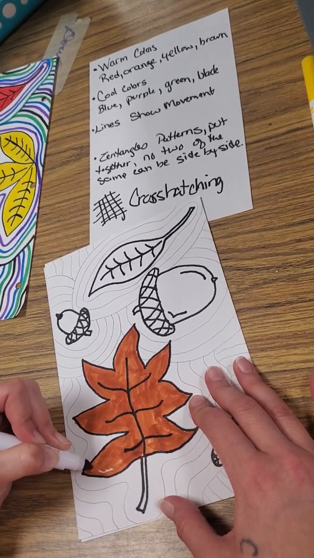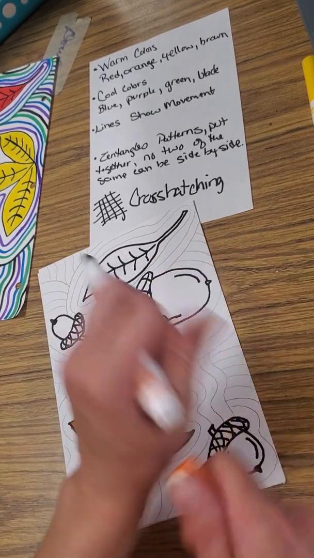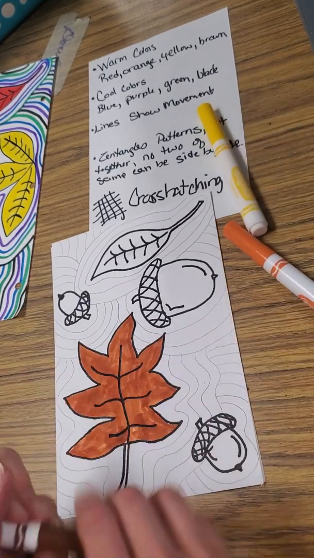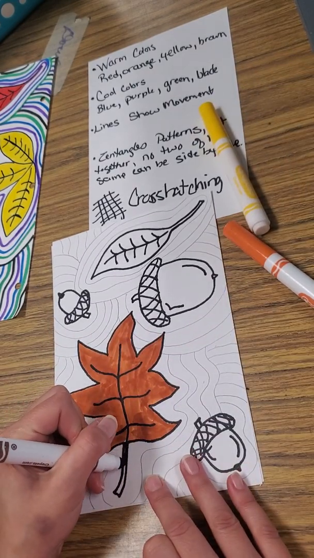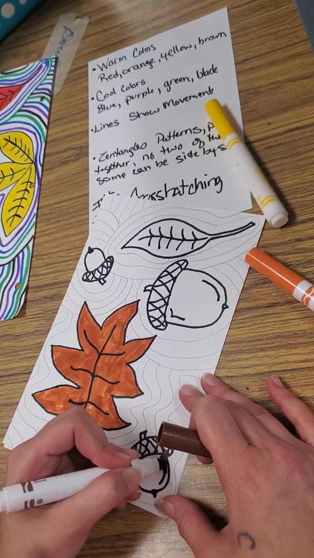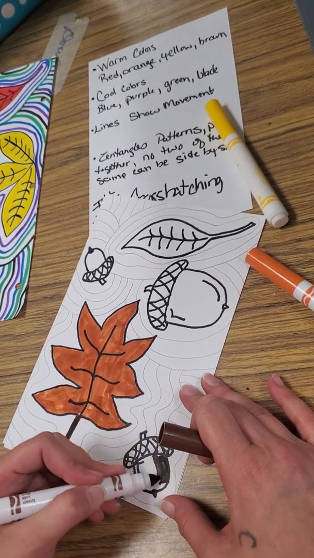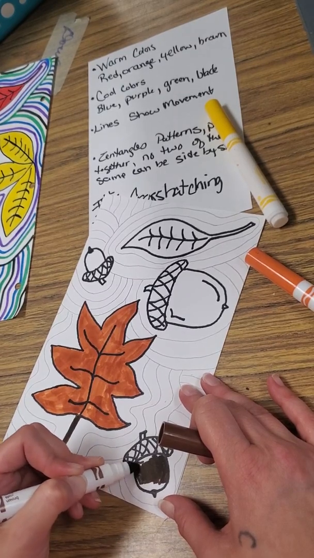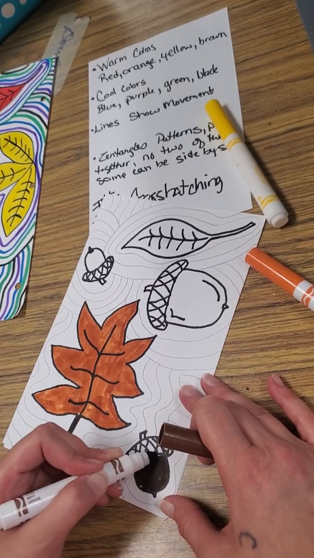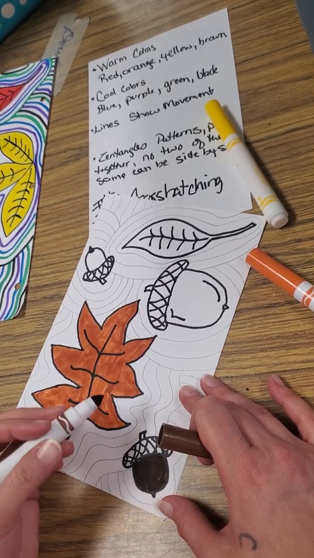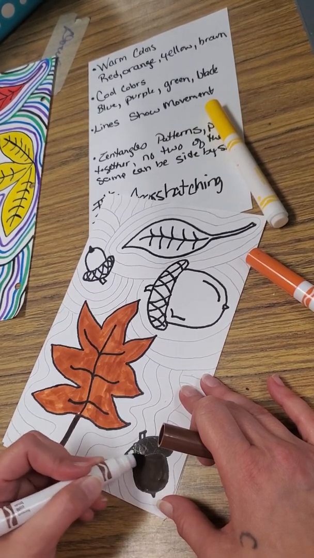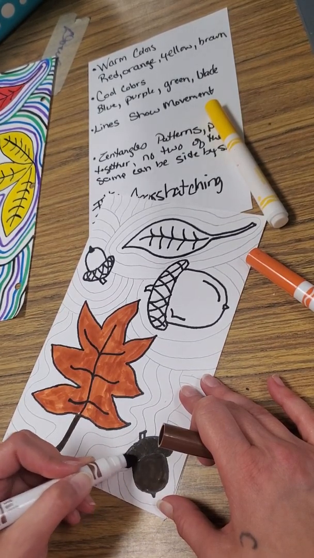And then we're just going to basically fill in our acorns because we pretty much have the detail on them. So we're going to fill those in with brown because acorns are a brown color. The caps on them are a little bit lighter brown than this, but I only have one color of brown in a marker.